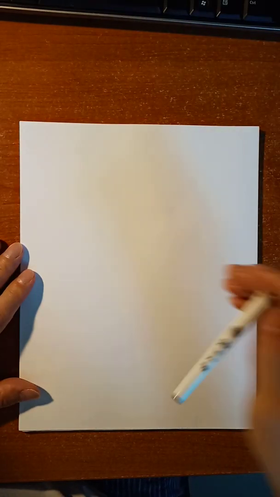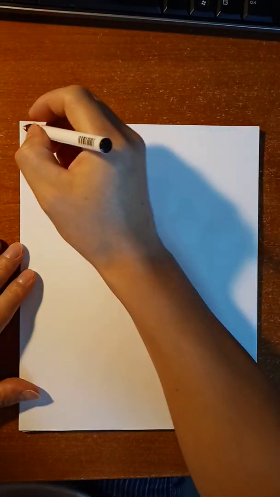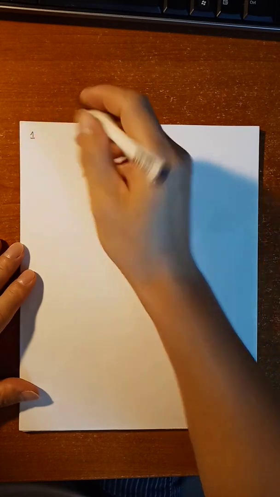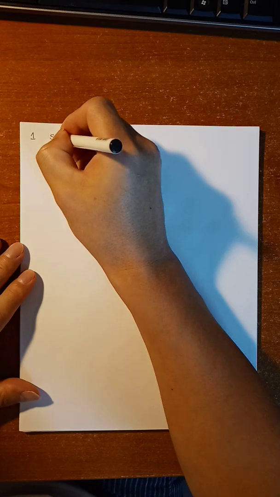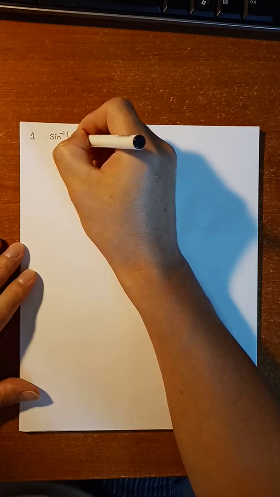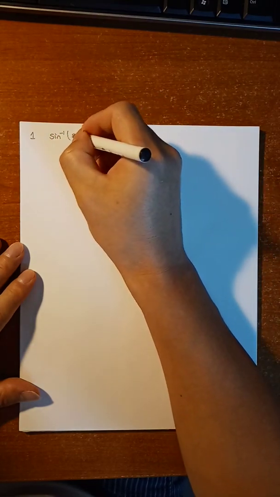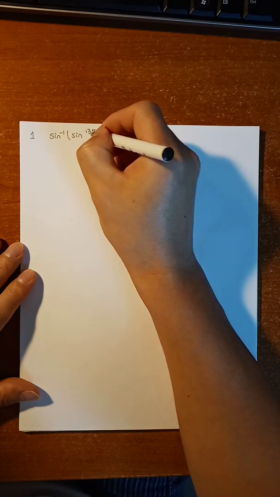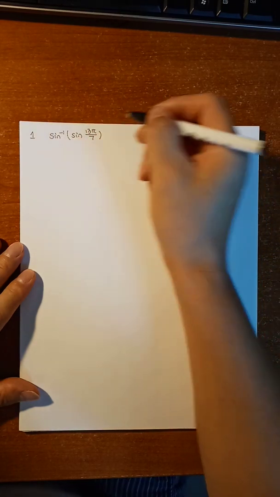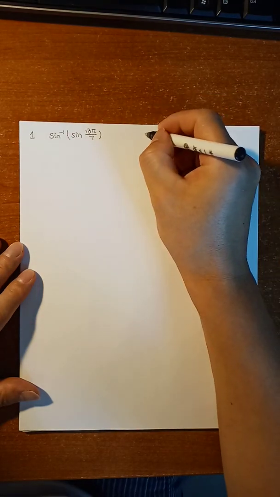Okay, let's discuss this third partial exam. The first one, we evaluate the sine inverse of sine of 13 pi over 7. Remember, we have this identity.